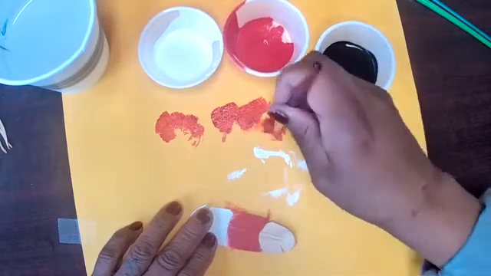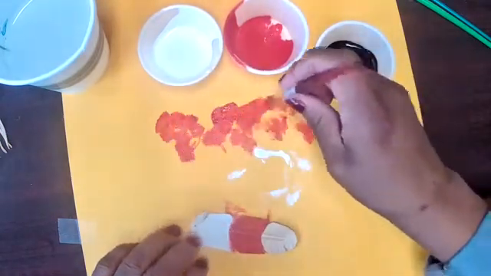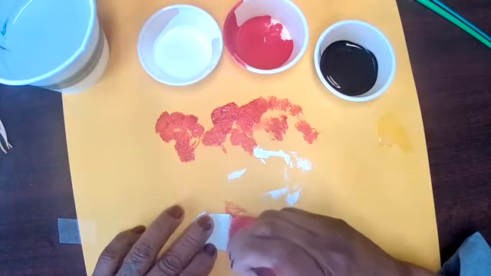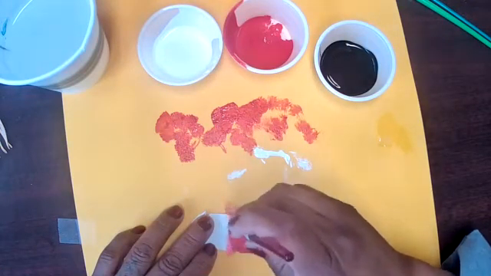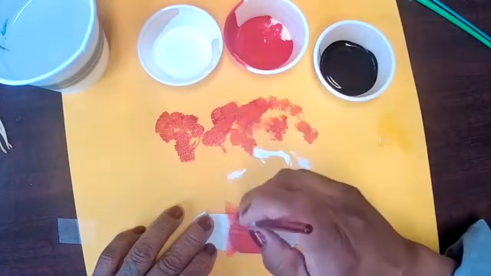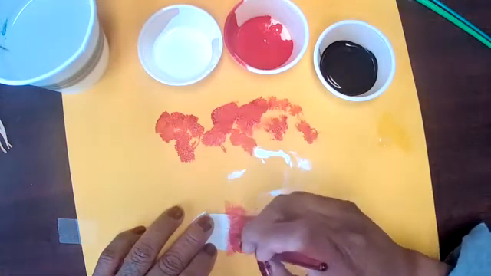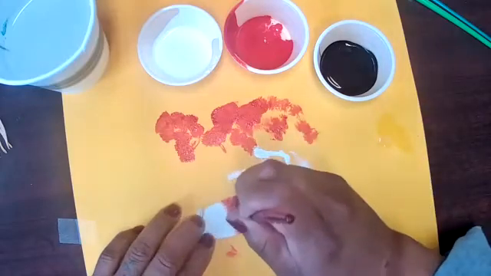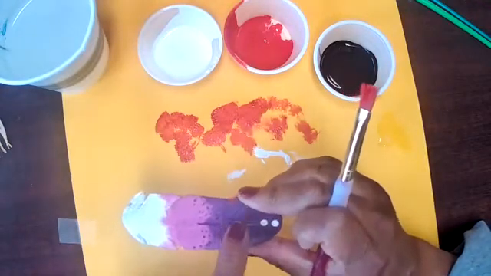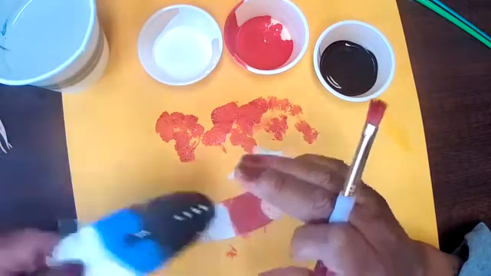So it doesn't look like it's just straight across. So you're basically getting some paint, dabbing it on your paper to kind of get rid of some of that paint, and then dabbing it so that it gets that little blending look there. You don't want too much, but just enough. So you're trying to get this effect here where it goes to a darker purple, to a light pink, and then on up. Same thing here.